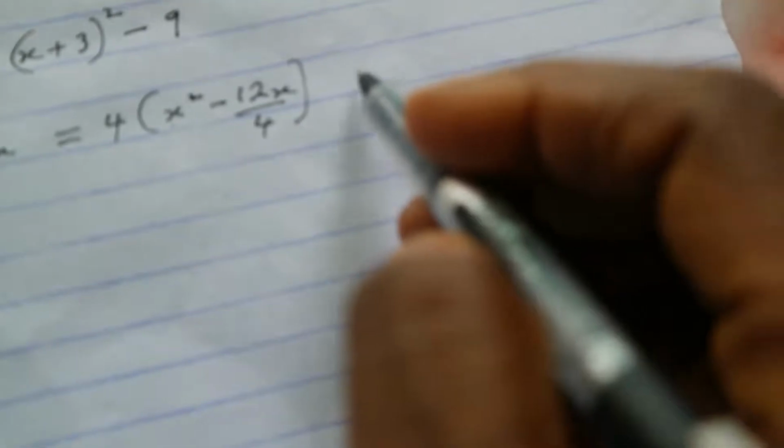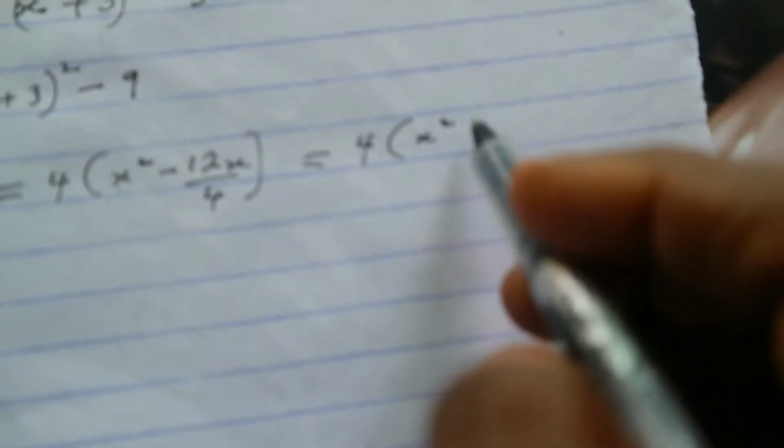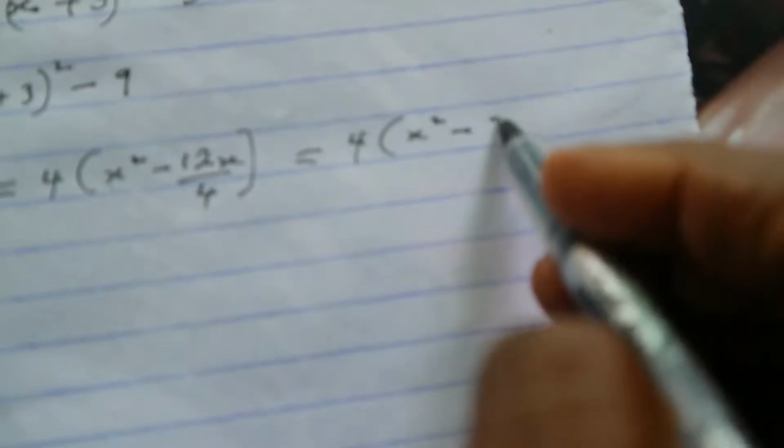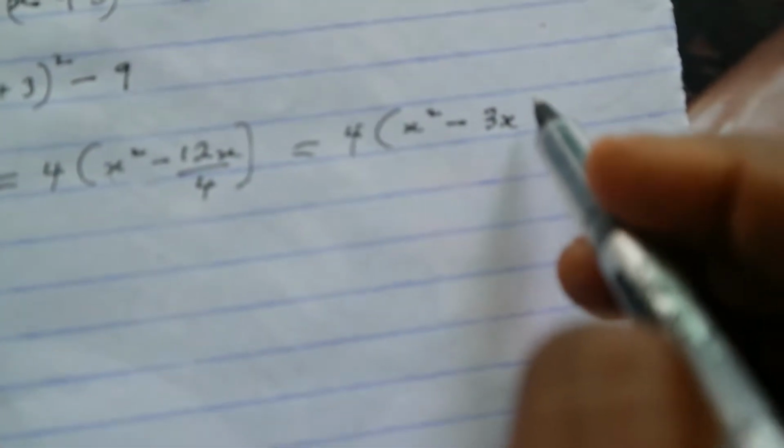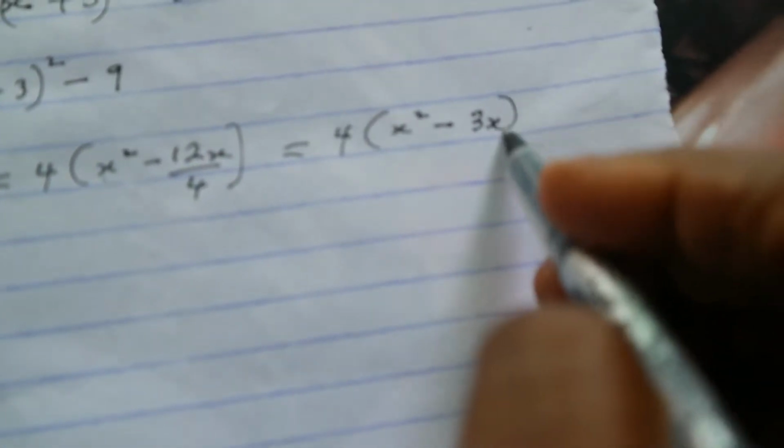So this is the same thing as 4 into x squared minus 3x.